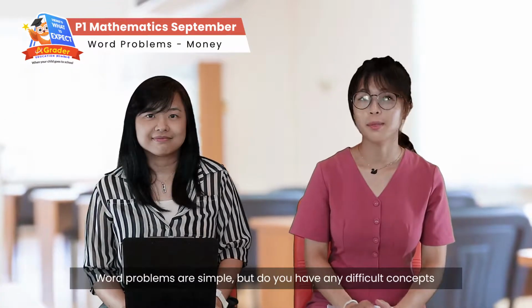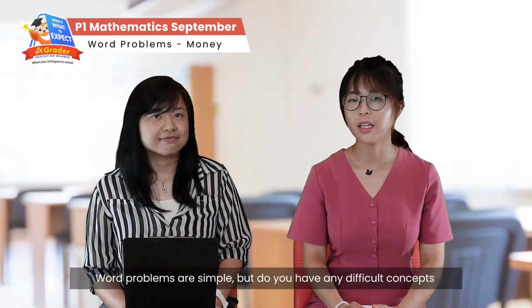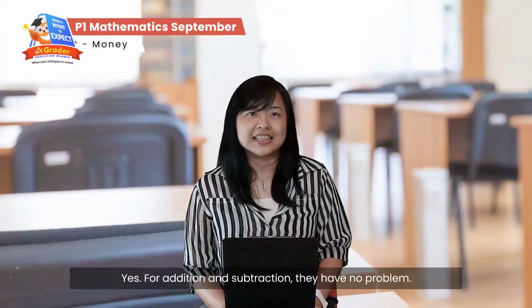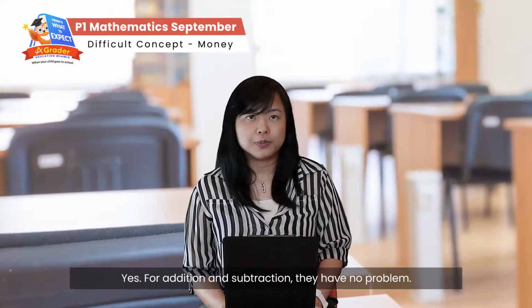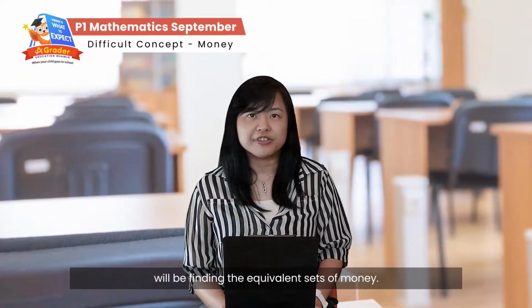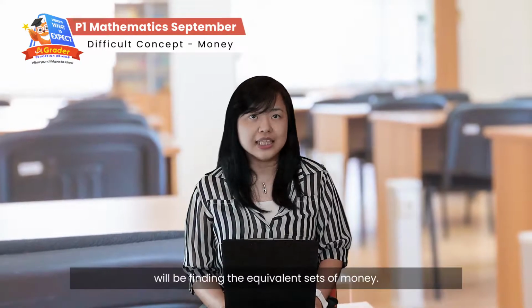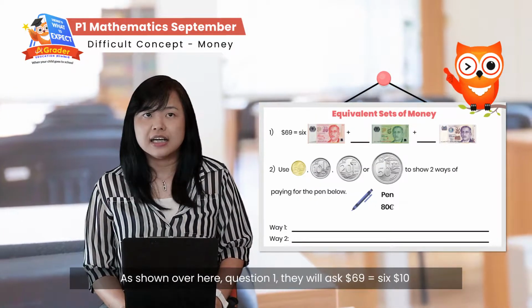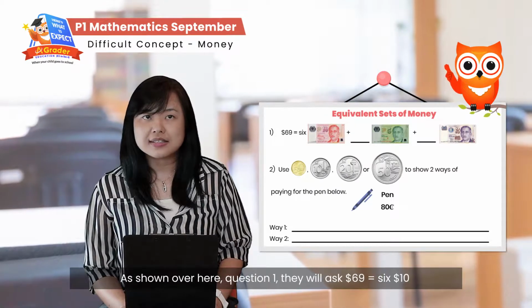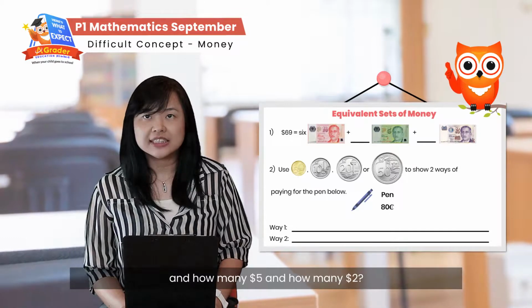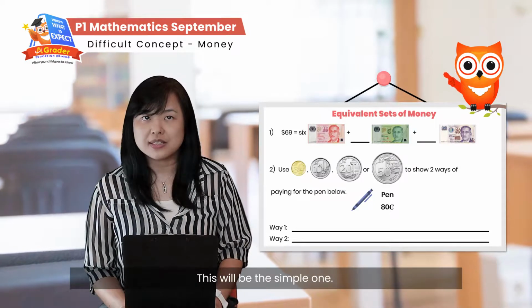Okay, so word problems are simple, but do you have any difficult concepts that you would like to share with us for this topic? Yeah, so addition and subtraction, they have no problem. So the kind of questions that students have problems will be finding the equivalent sets of money. So the questions can be asked in a few ways. So as shown over here, question 1, they will ask $69 equals to 6 $10, and how many $5, how many $2. So this will be the simpler one.